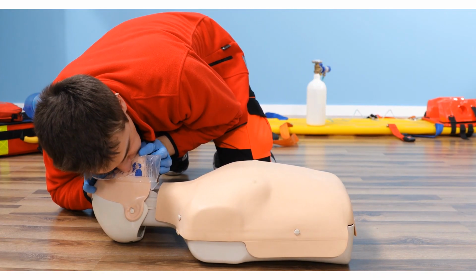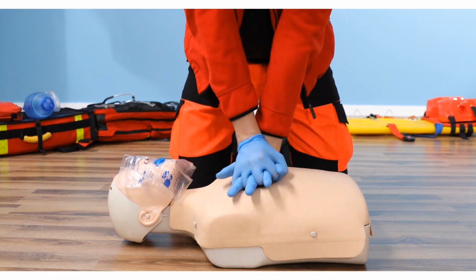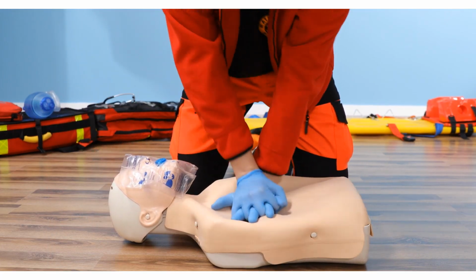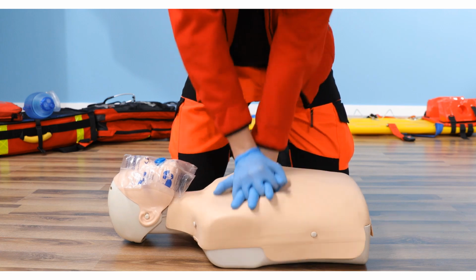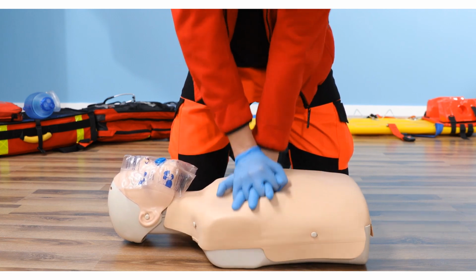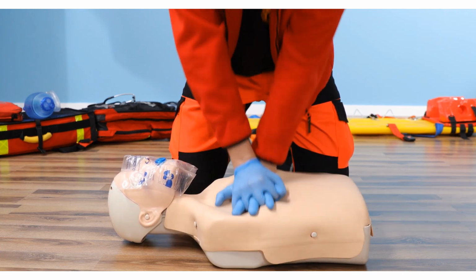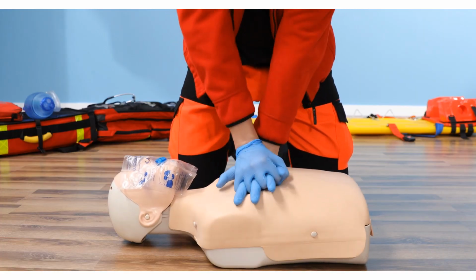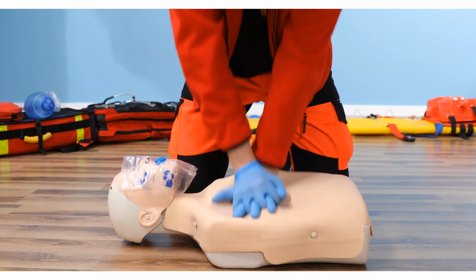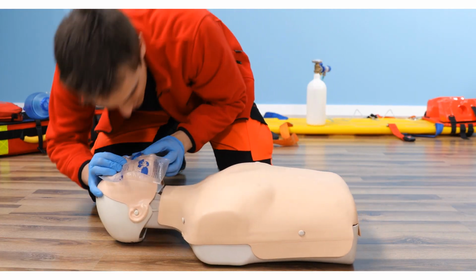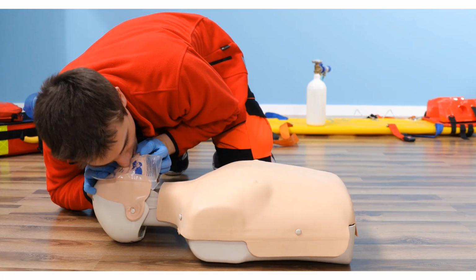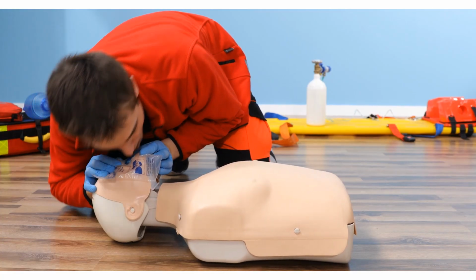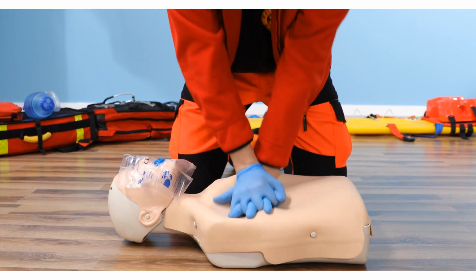And be careful not to overventilate, provide just the right amount of air, as too much force can harm the victim. With these CPR guidelines, you can help save lives by providing effective care until emergency medical services arrive. Remember, safety, quick recognition, activation of help, and quality CPR make all the difference. Stay prepared, stay informed, your knowledge saves lives.